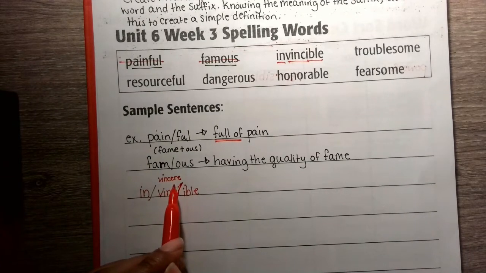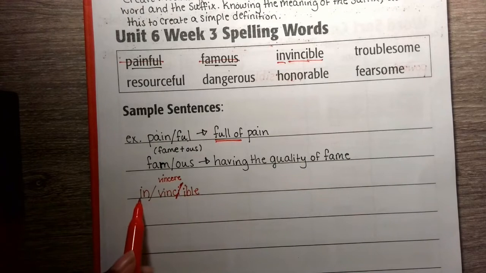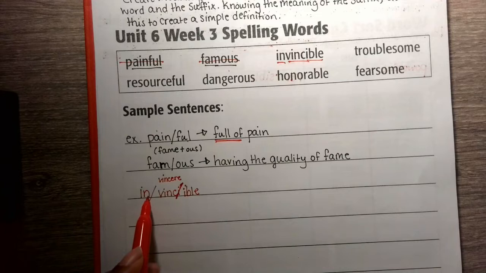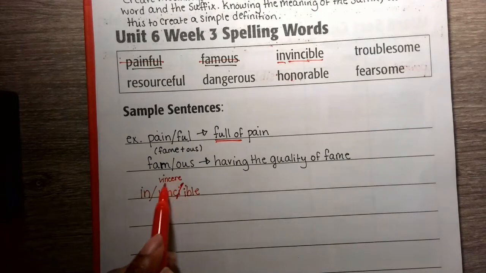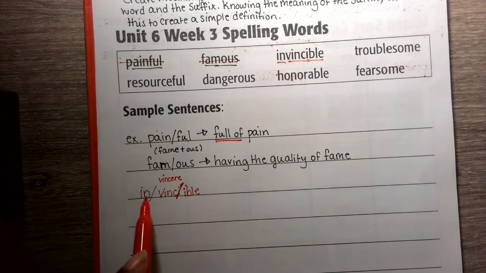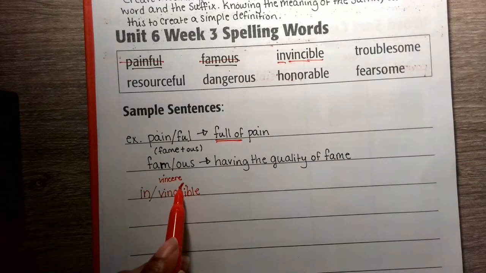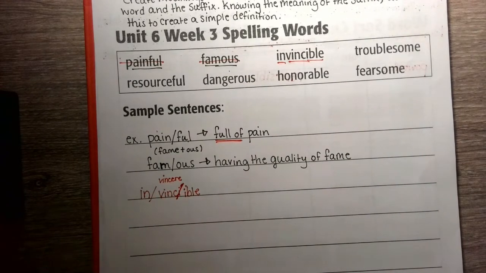Vincere means to conquer. When I put in in front of vincere, it becomes invincere. So think of that as not able to be conquered.